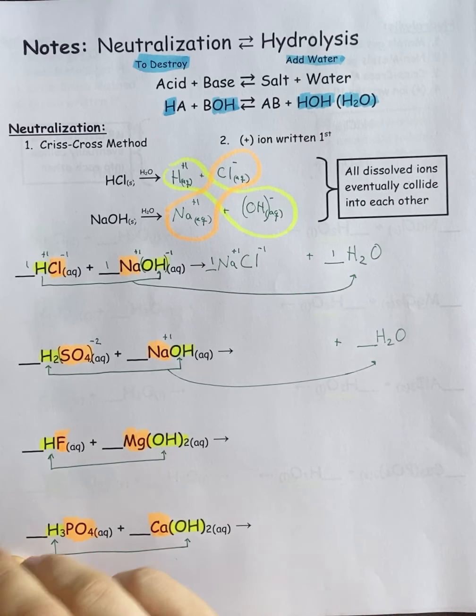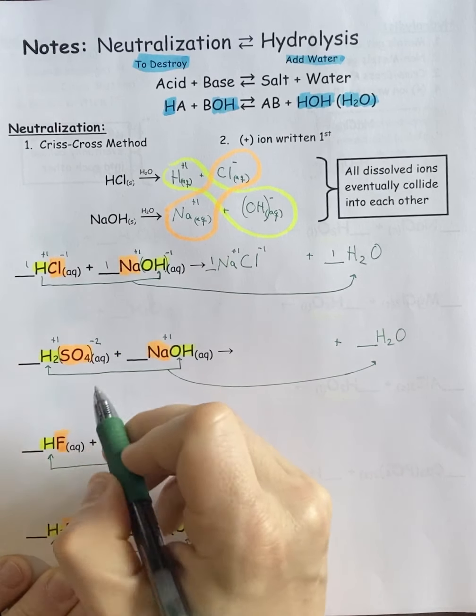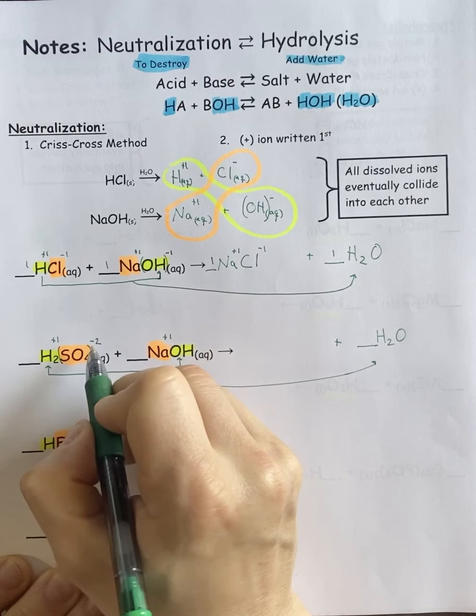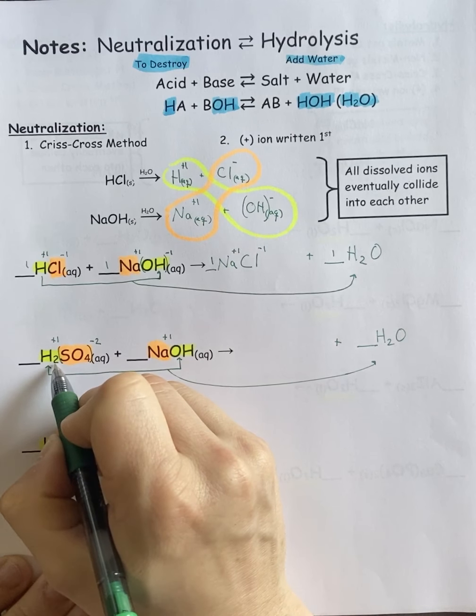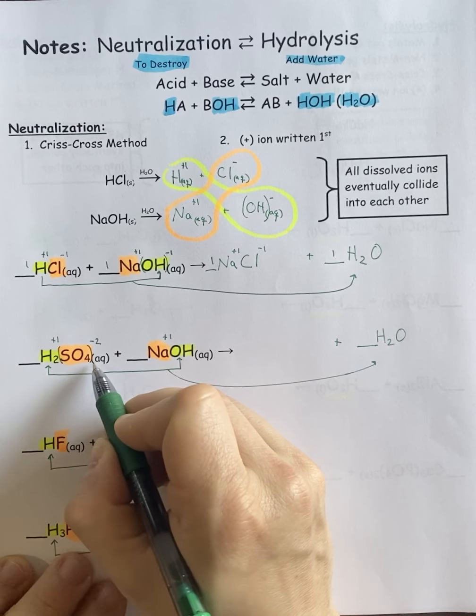Also, part of the reason there are two H's here is because if this were to be crisscrossed, a 2 and a 1, when I crisscross it, this 2 becomes the 2 in front of the H's, and then the 1 obviously isn't written down here in the bottom right-hand corner.